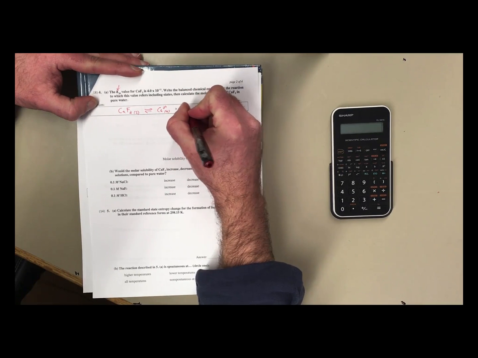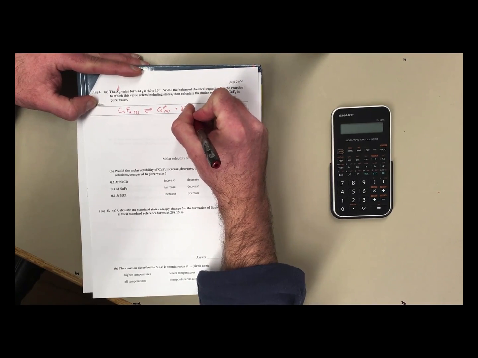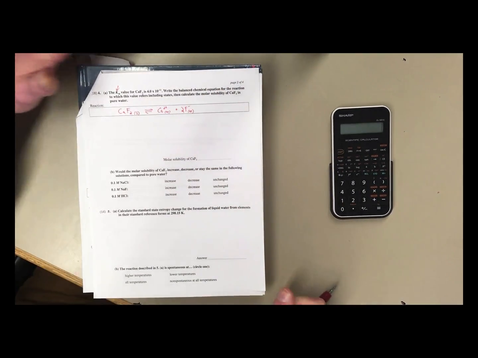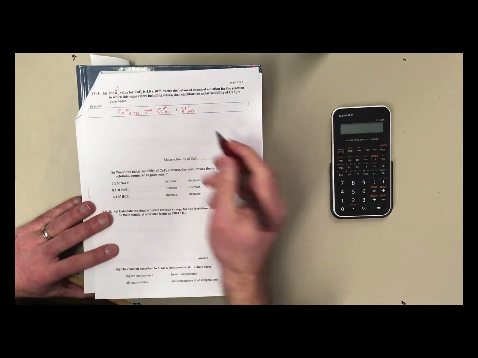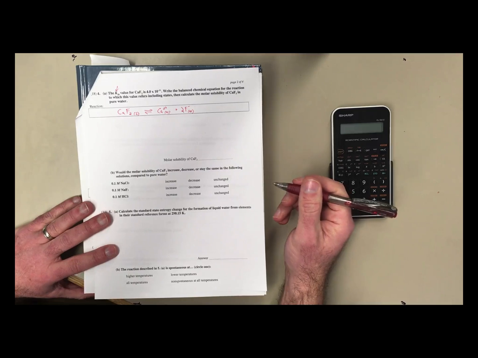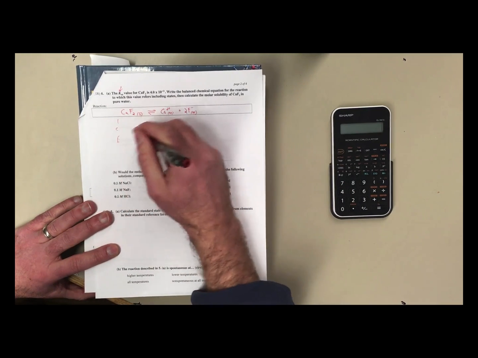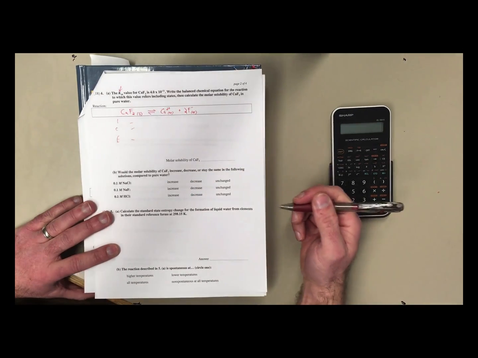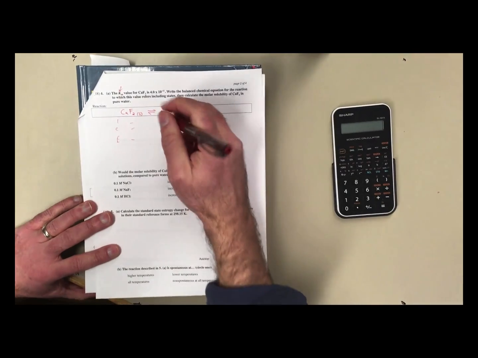And then we have fluoride, which is a 1- anion, 2 of them, which are also aqueous. So now we need the molar solubility given that KSP value. So we can actually do an ICE table right underneath this equation we just did. The solid doesn't participate in the equilibrium constant expression, but we're still going to need to know that quantity.